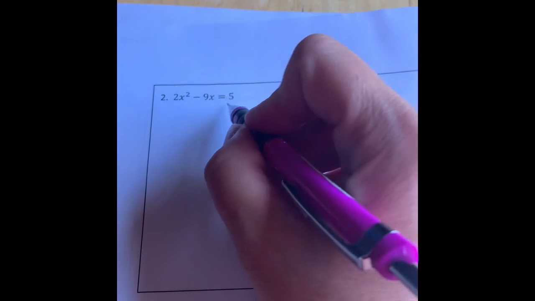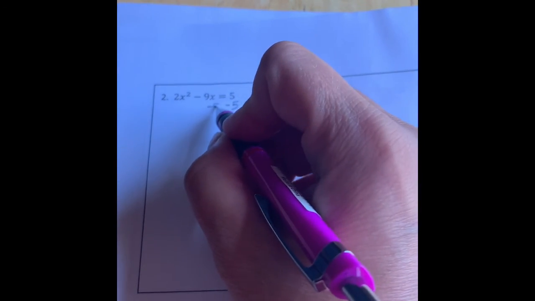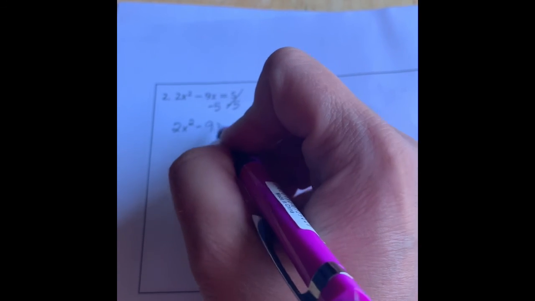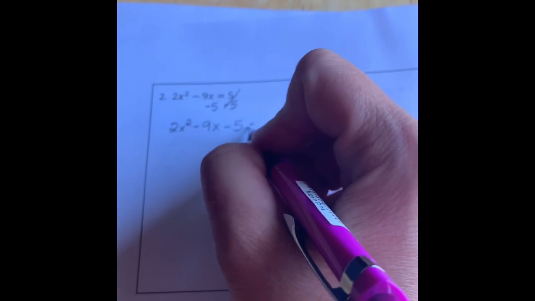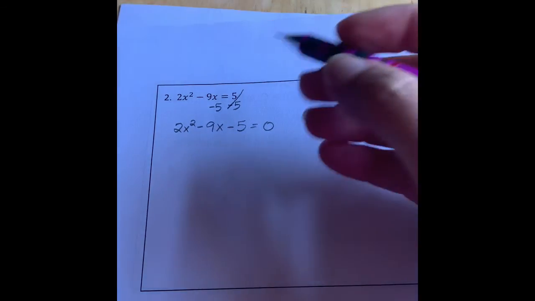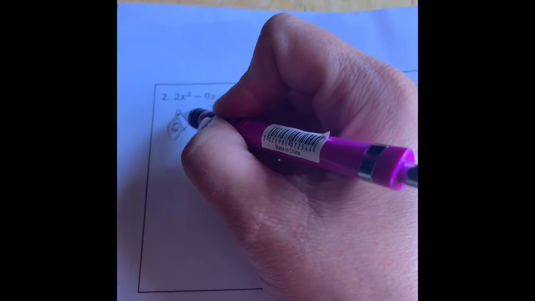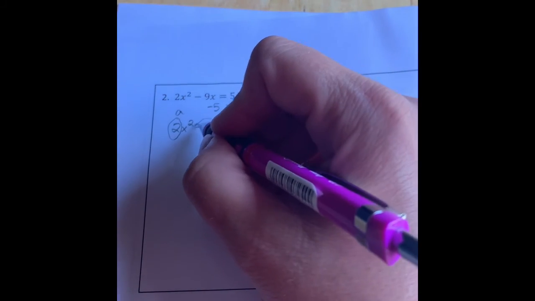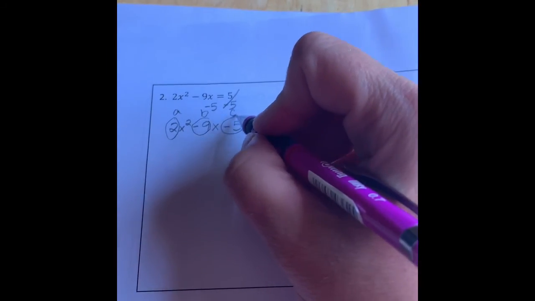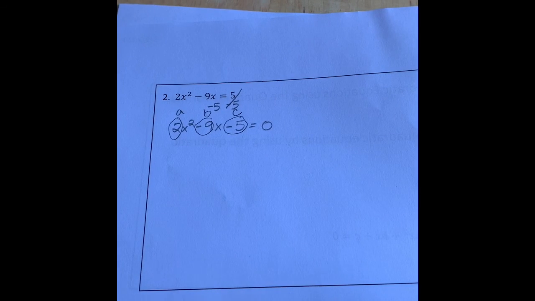This one is not in standard form because it's not equal to 0. So I first have to start by subtracting 5 to the other side. So I get 2x squared minus 9x minus 5 equals 0. So now, here's my A, here's my B, and here's my C. So A is 2, B is negative 9, and C is negative 5.